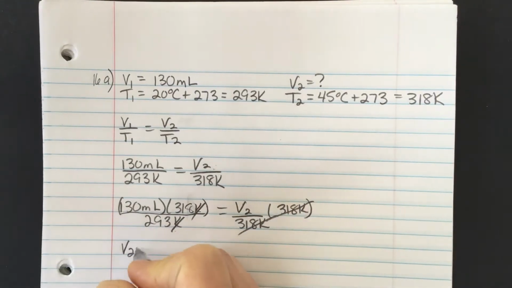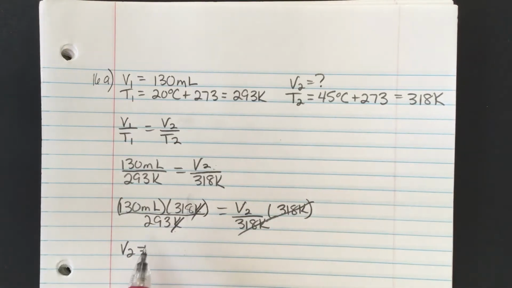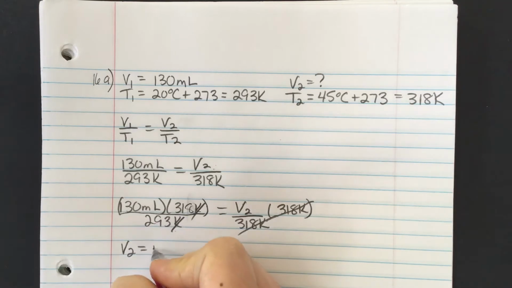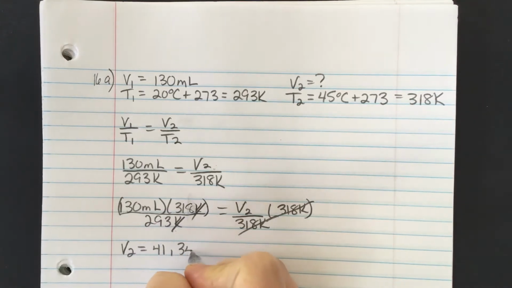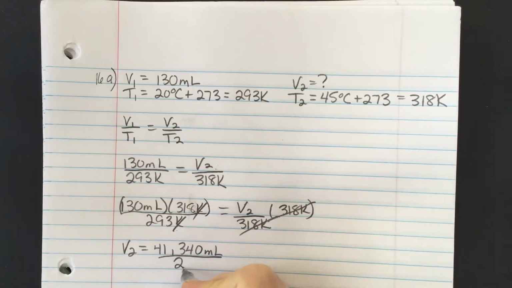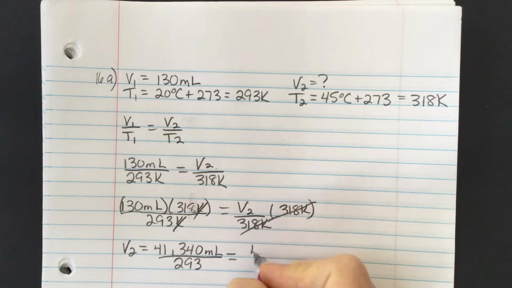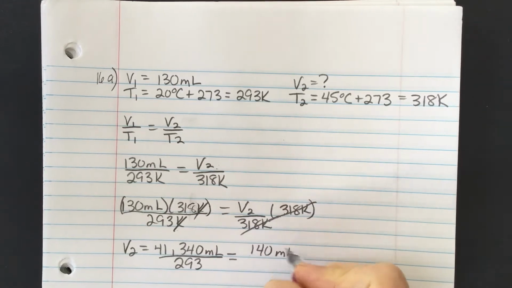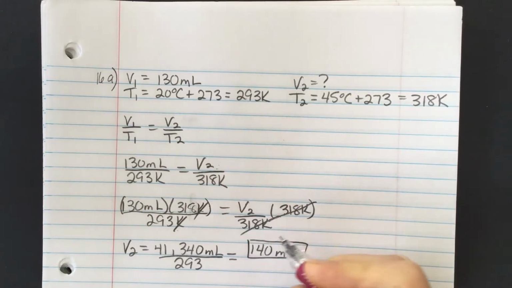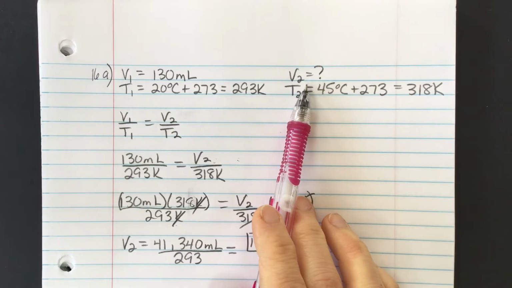Okay, so V2 equals, when I multiply these two numbers together, I get 41,340 milliliters over 293. And when I do the division, I end up with 140 milliliters, which we expect, if we increase the temperature, we will increase the volume. So that checks out.